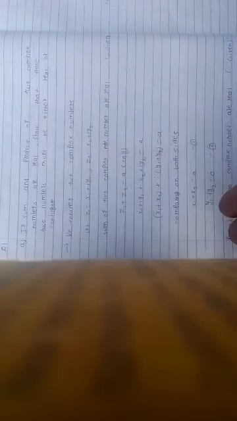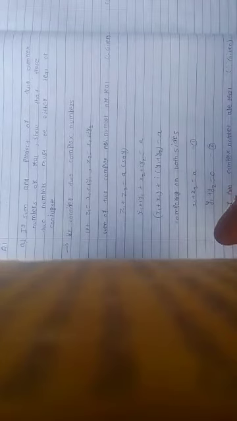पहला क्वेश्चन ये है कि if sum and product of two complex numbers are real, then those two numbers must be either real or conjugate. हमको उस पेपर में दिया है कि given sum and product of two complex numbers are real, and we have to prove those two numbers must be either real or conjugate.